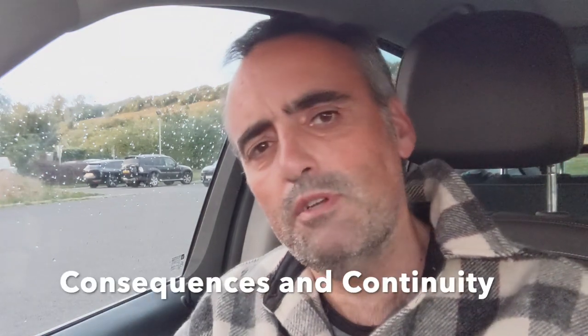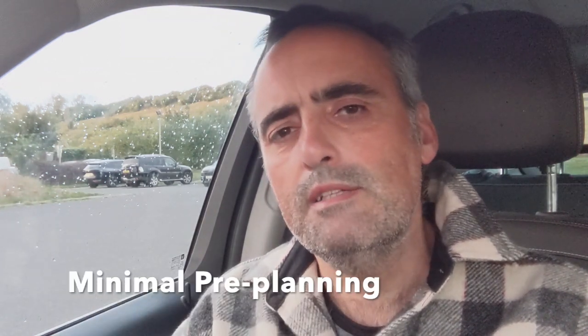Consequences and continuity. Actions taken by the players in one session have lasting effects in future sessions. This creates a sense of continuity and investment in the world as players see the impact of their decisions. Minimal pre-planning. The Dungeon Master, DM, prepares the world and its inhabitants, but allows players to dictate the direction of the story. This can lead to spontaneous and unexpected adventures.